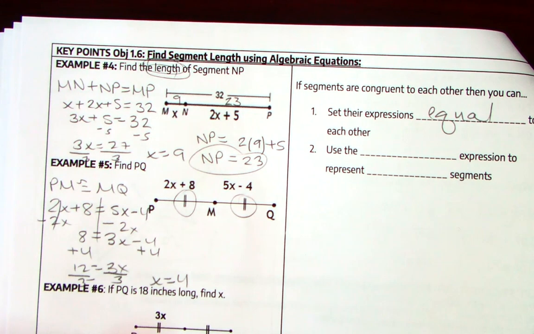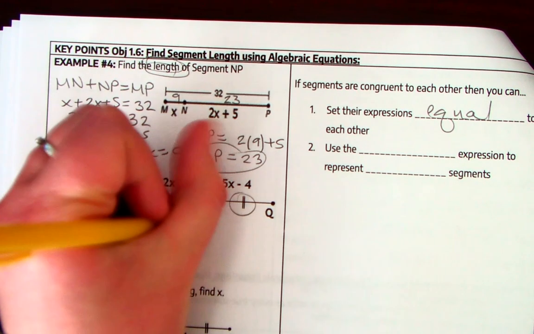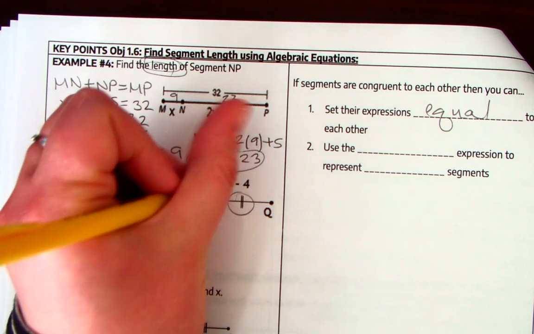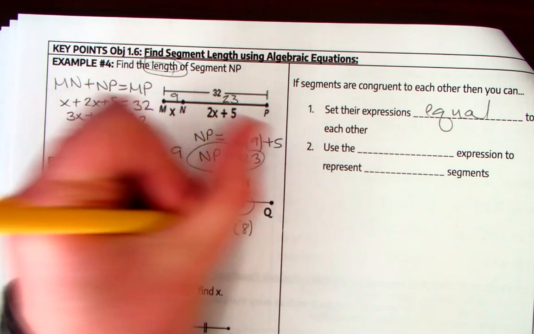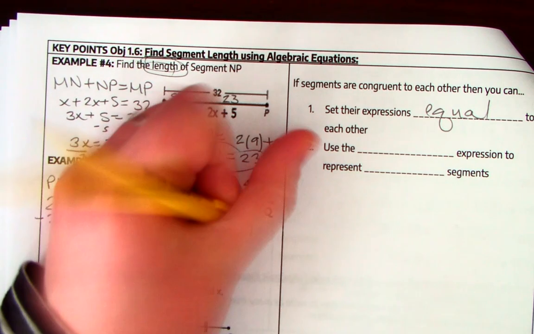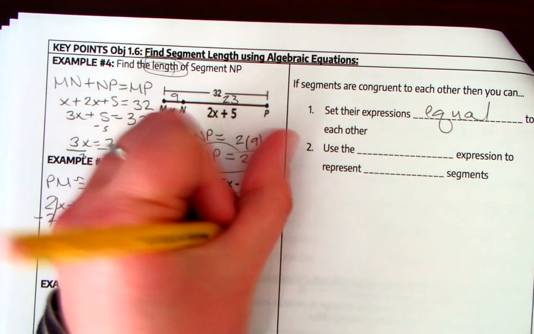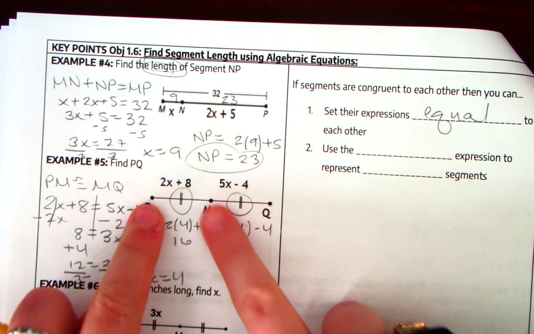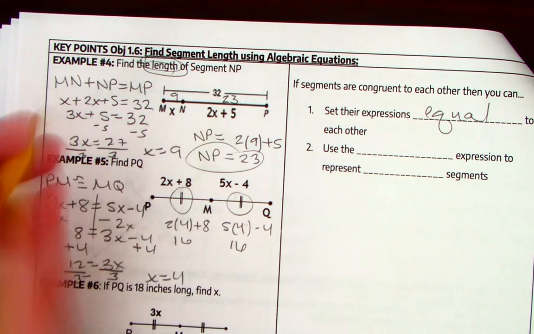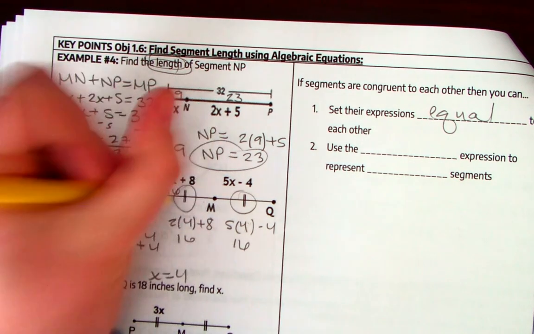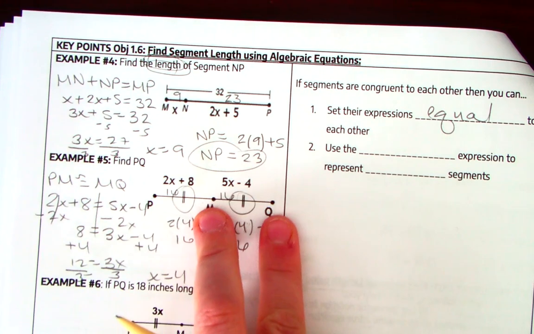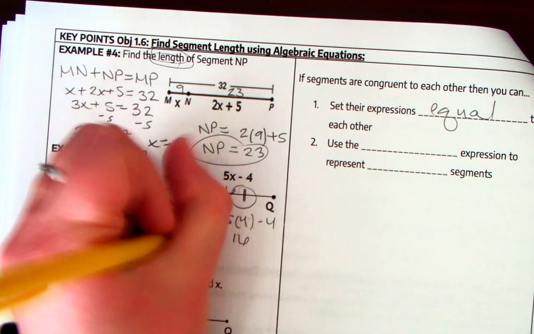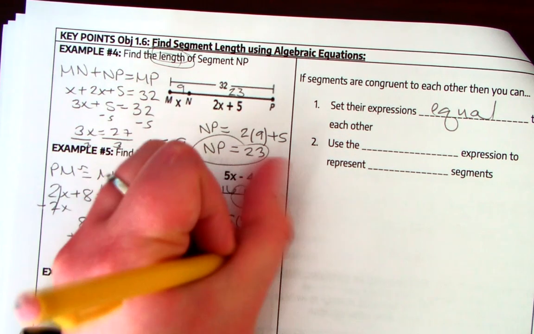So I have to find, okay, 2 times 4 plus 8 is how I find P to M. So that's 8 plus 8 is 16. Let's do 5 times 4, minus 4 is again 16. And hey, that helps me check my work. I got the same value for PM and MQ. Then it wants PQ. So now segment addition postulate, these two added up, PM plus MQ will equal PQ. So 16 plus 16 gets me 32, which is equal to the length of PQ.